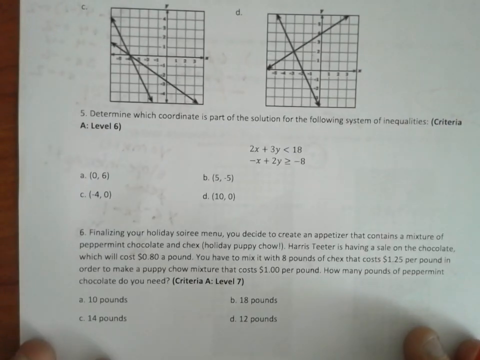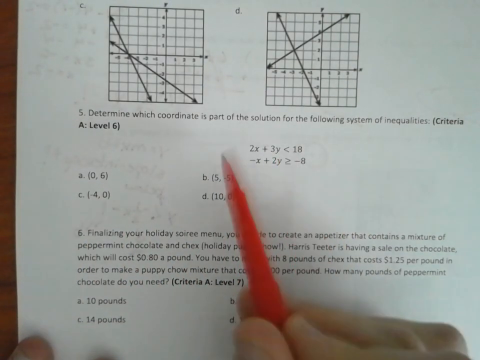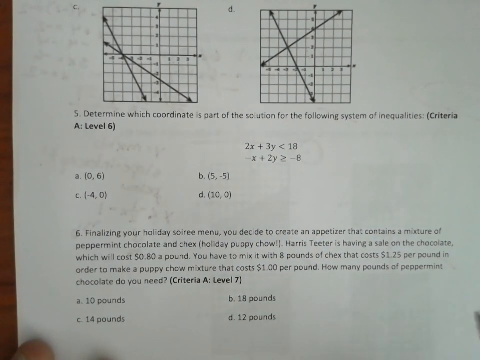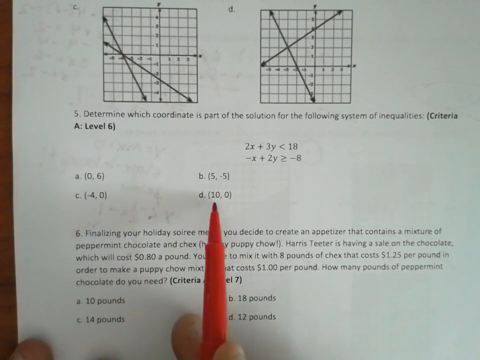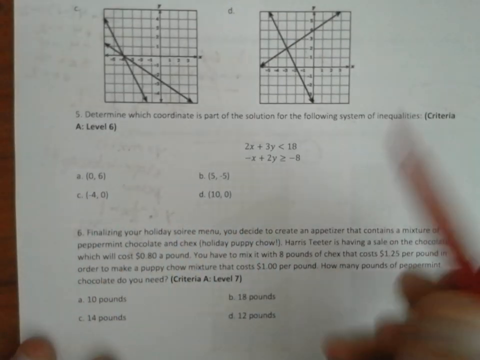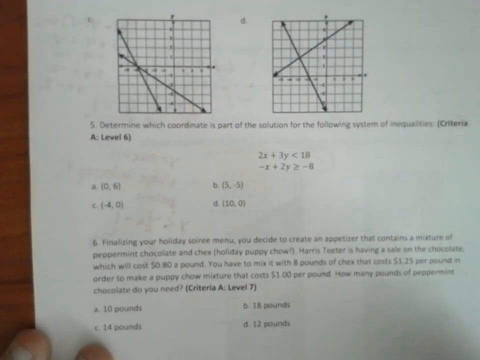5. I need to figure out which of these 4 coordinates works for this system of inequalities. But again, I don't have a graph to look at. So when you don't have a graph to determine which coordinate is correct, the easiest way is to take each of these 4 coordinates and substitute them in for x and y. So as I go through, start with A, (0, 6).